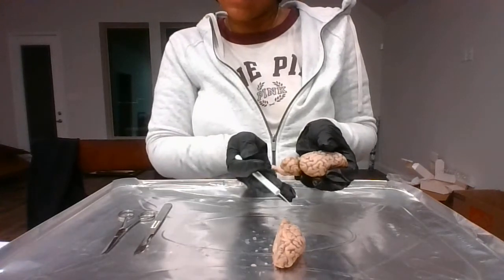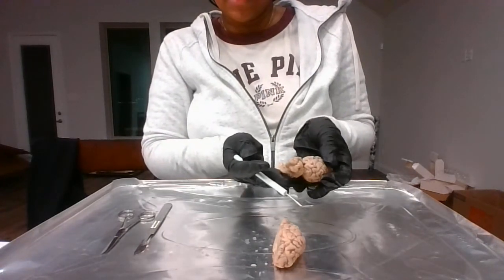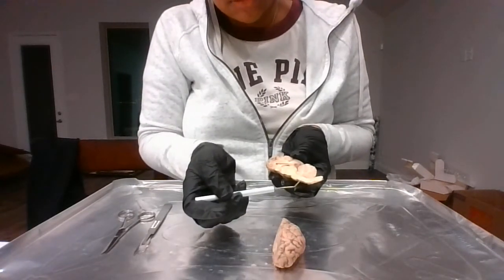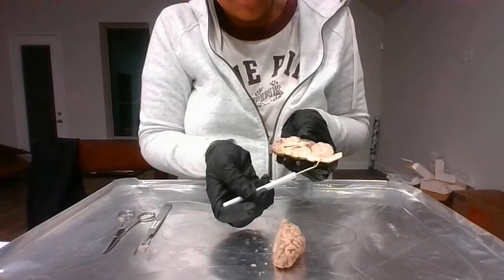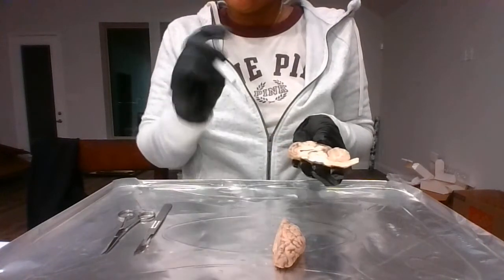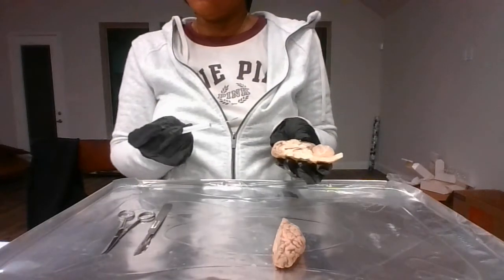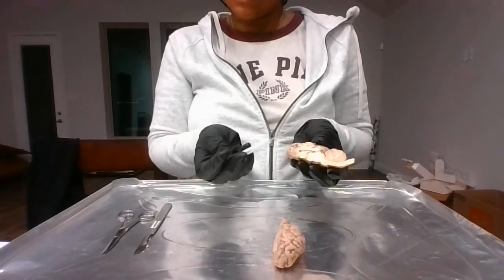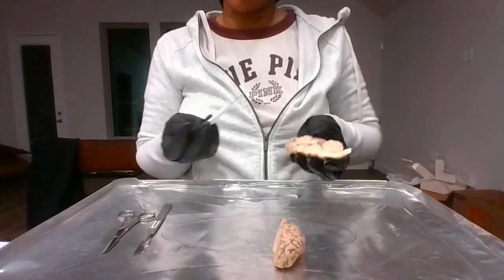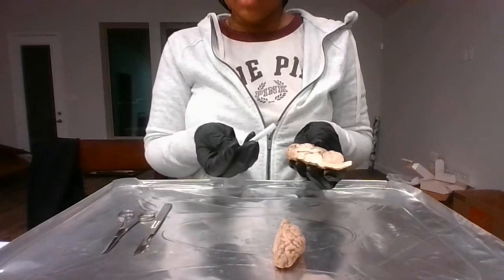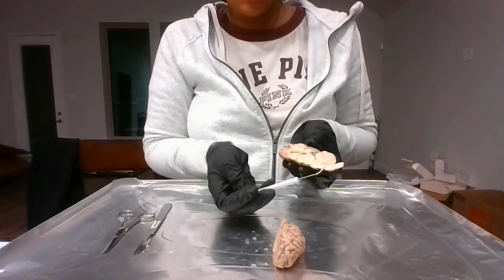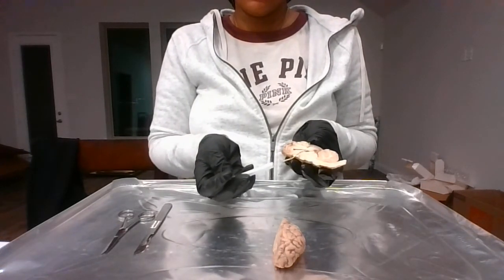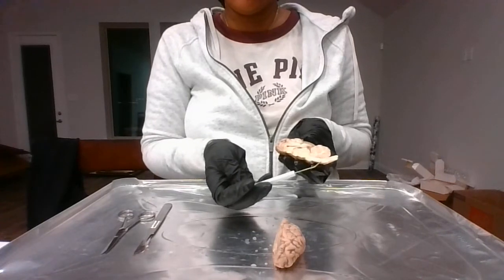Going back or continuing in the hindbrain, there is the medulla, which is about right here. The medulla is basically used for body regulating functions such as breathing, your heart rate, things of that sort, and you must have it in your life. If not, then life could be fatal.